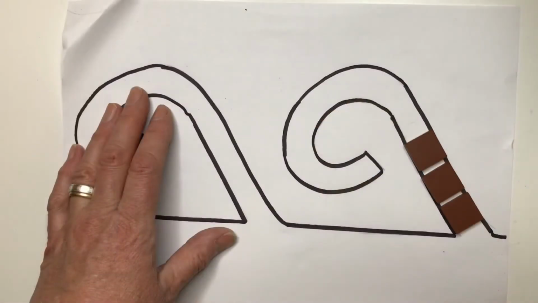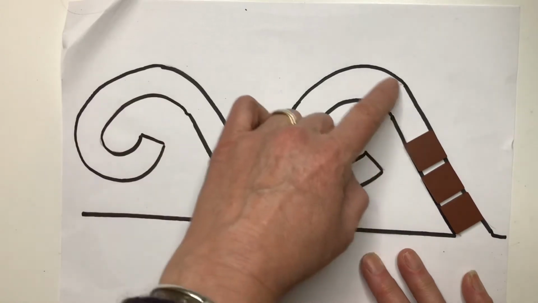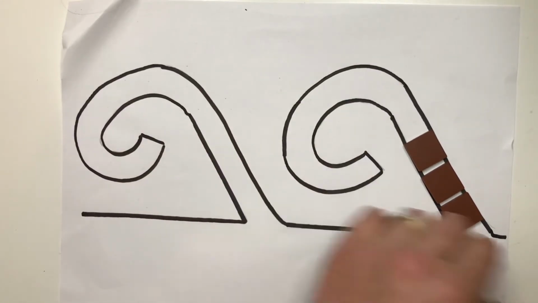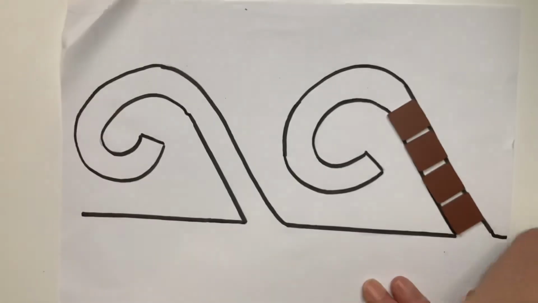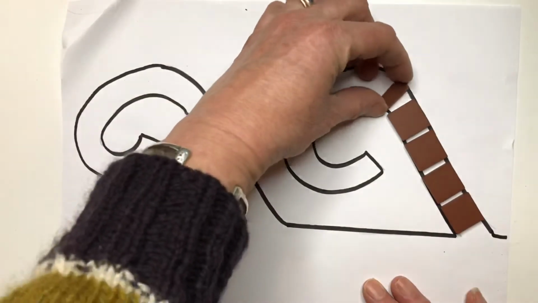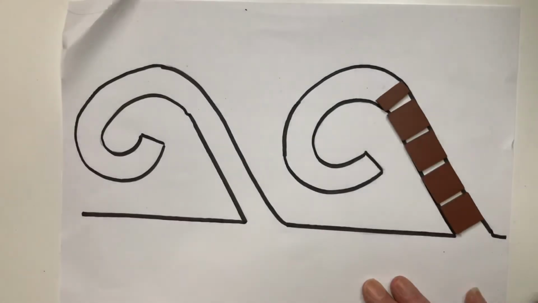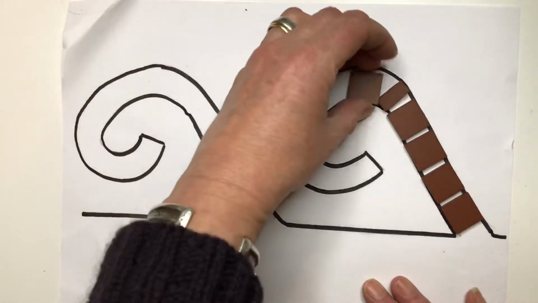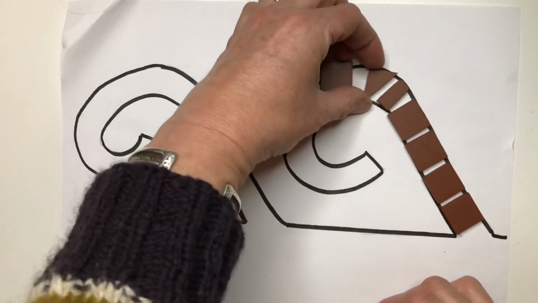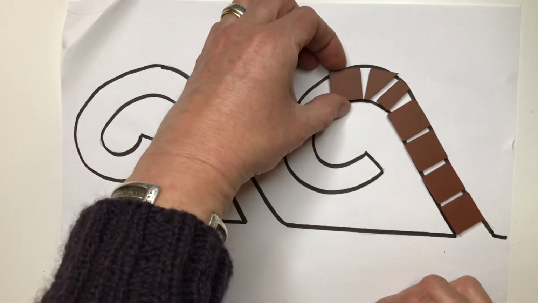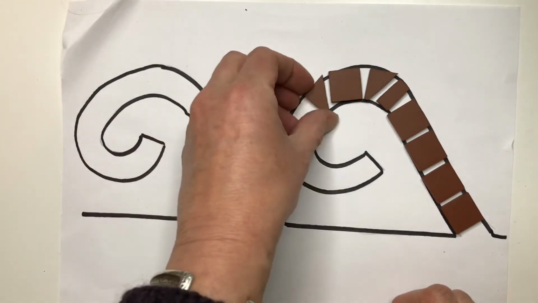So another way that you might be tempted to create a curving line in mosaic is by using slivers. So you get to the curve and you think, I'll just put one in there, and then no, that doesn't work. I'll put a triangle in there, and then I'll put a whole one and triangle.